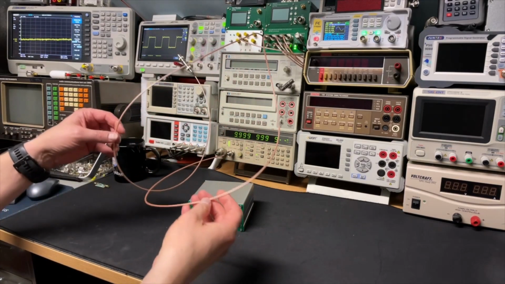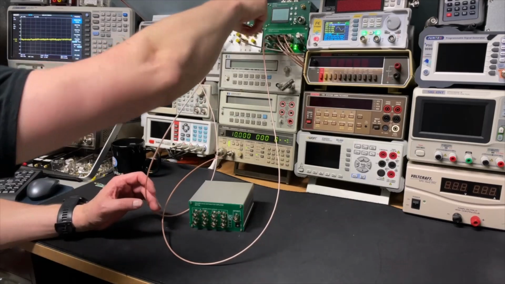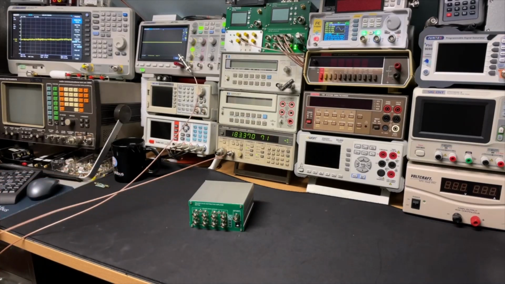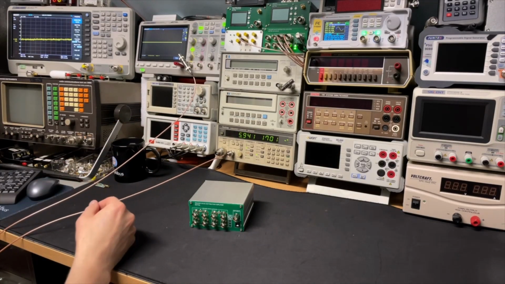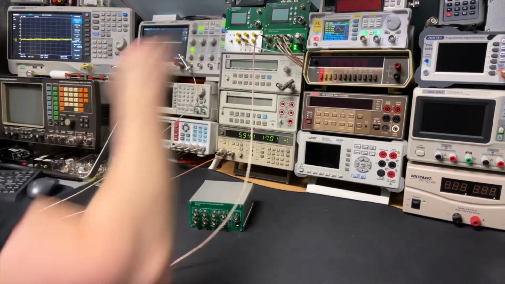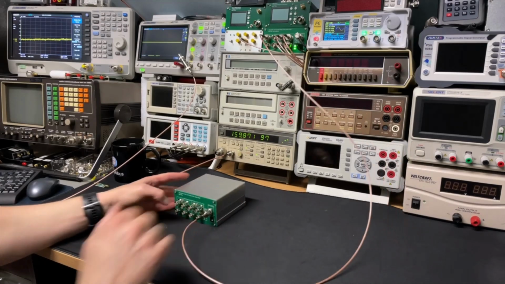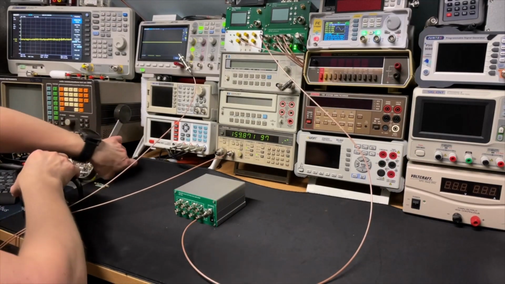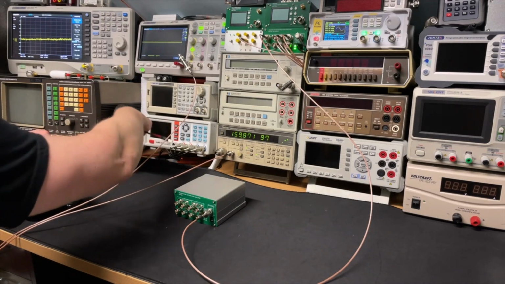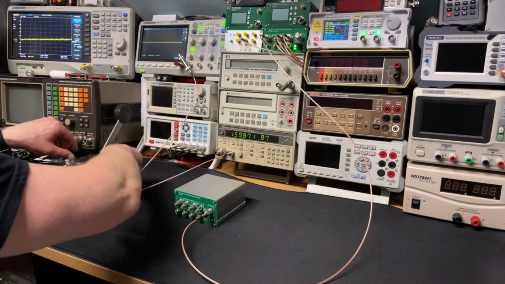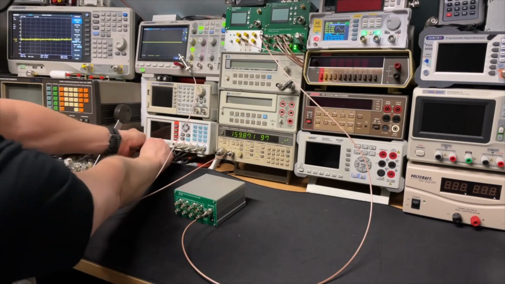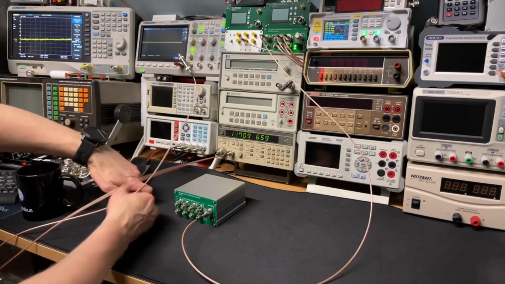So what if we want to have not only one, but 2 times this signal? Well, then we get the distribution amplifier. So what we do then, we take another BNC and we put it in the input. I think I have power here. Yes. Okay.